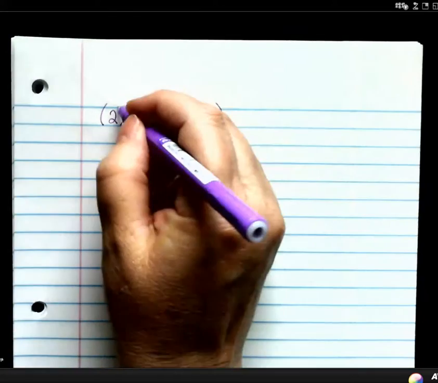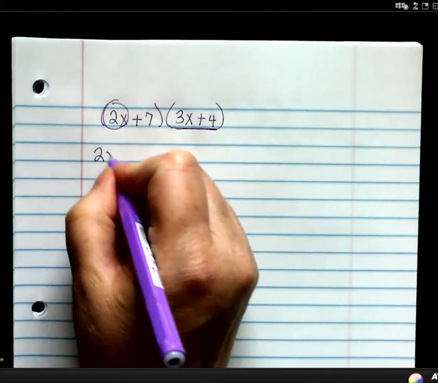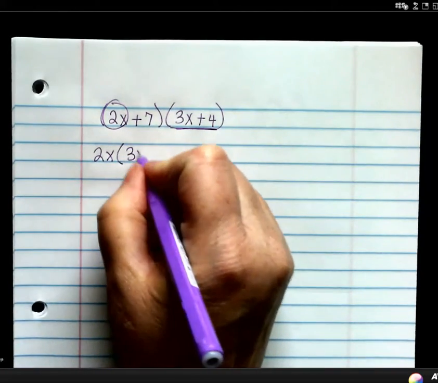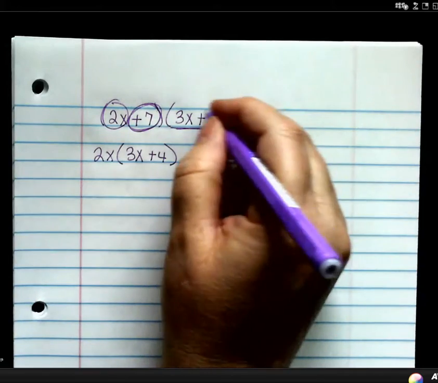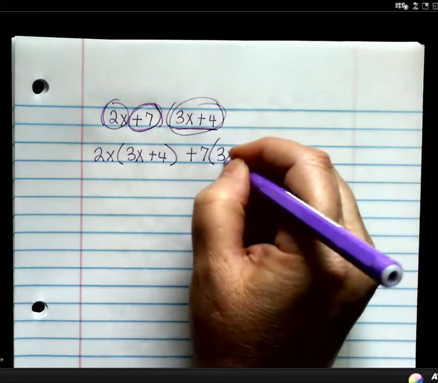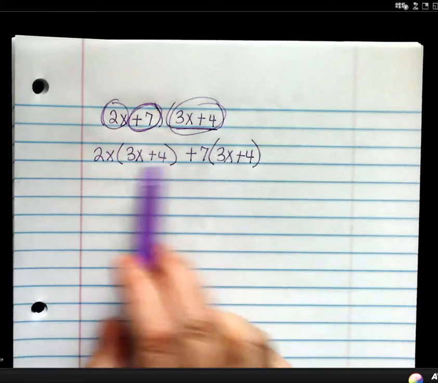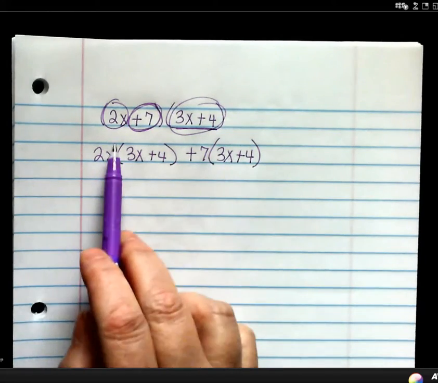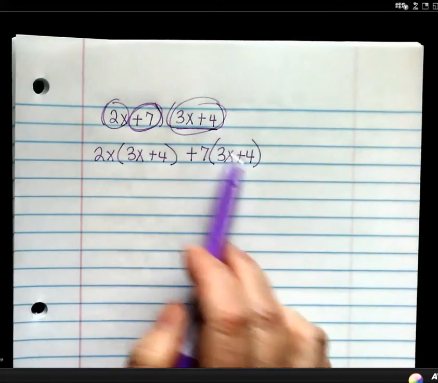You take this number times both of these, and then you take this number times both of these. And you'll notice that these are both exactly the same. If this right here and this right here is this part, and this here is this part.